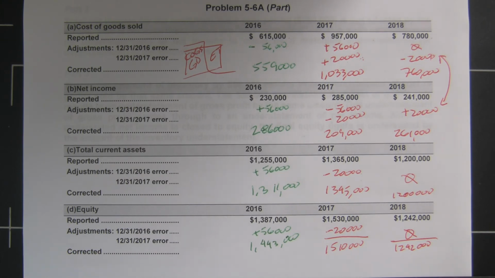Okay. Now, part 2 says, let me read it to you exactly. It says, what is the error in total net income for the combined 3-year period resulting from the inventory errors?